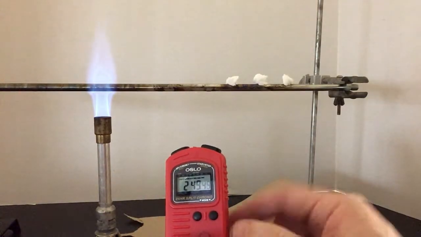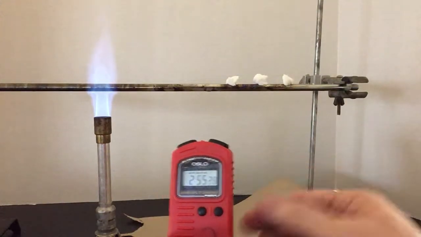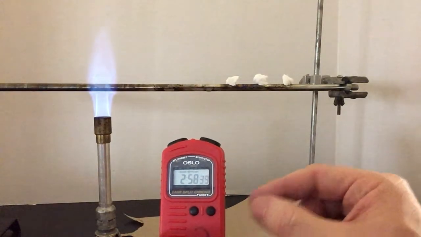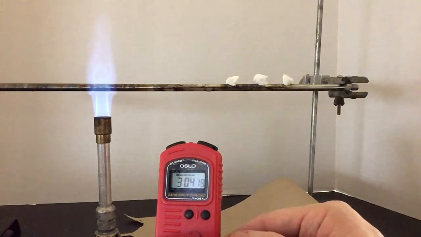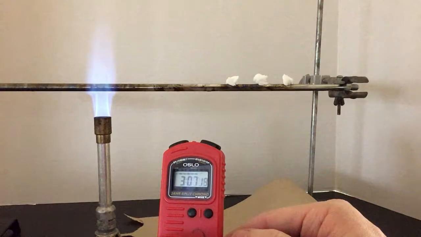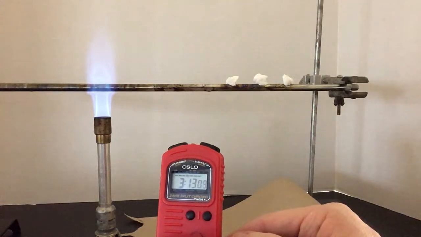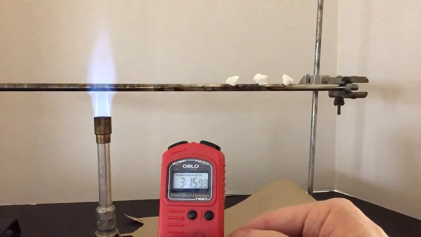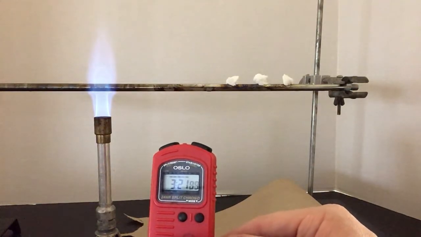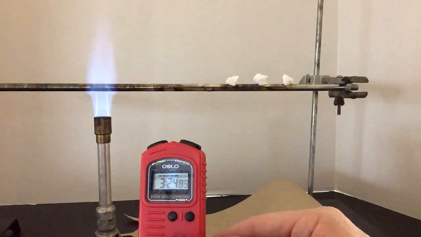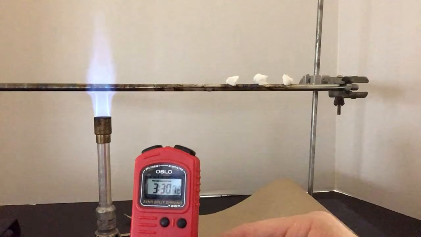Each of these pieces of shortening is about pea size, and I wanted to make them about the same size because I wanted them to be a constant. So if I would make one really small, one really large, then it wouldn't be equal. It's hard to tell, but it looks like that second one is starting to slide a little bit, or it's melting. I can see the bottom of it. It's probably a little bit easier for me to see than with the camera.